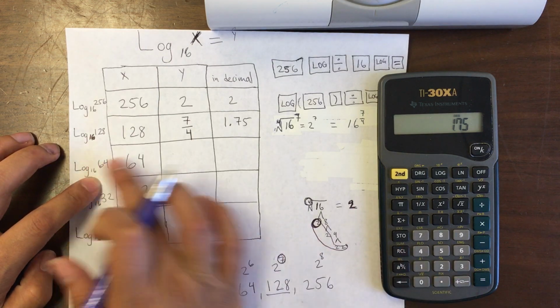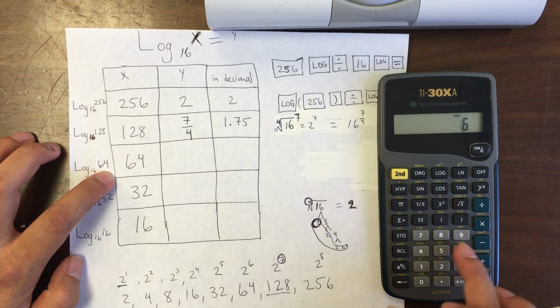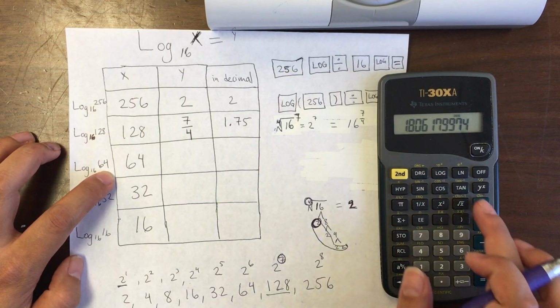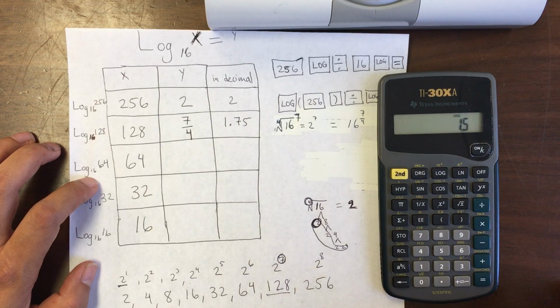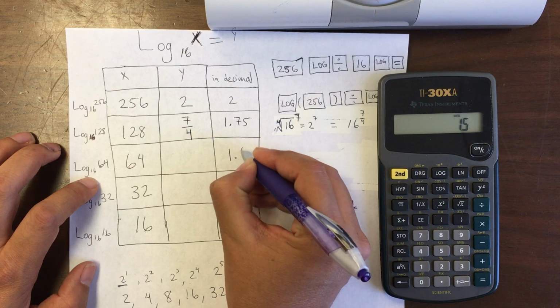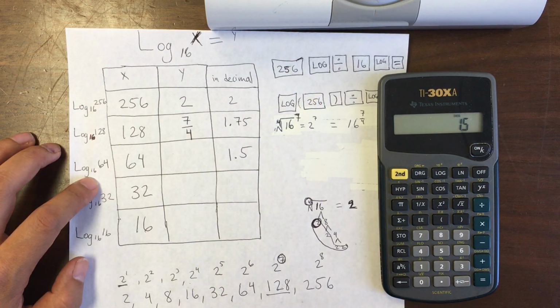The next one, I'm just going to go directly to this. 64 log divided by 16 log equals 1.5. So my y will be 1.5.